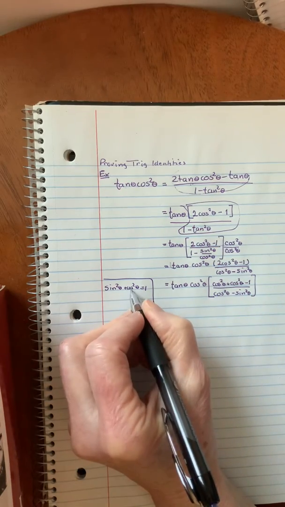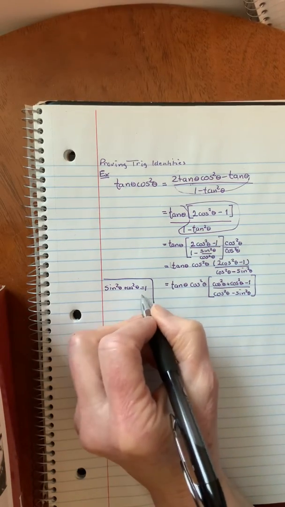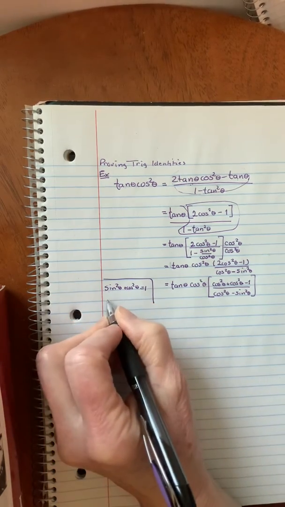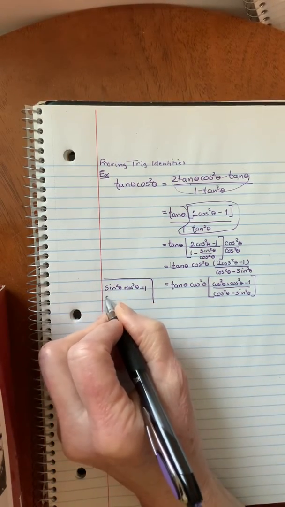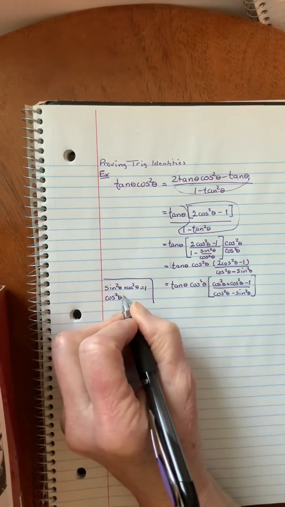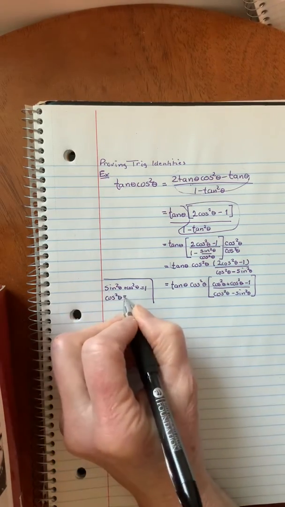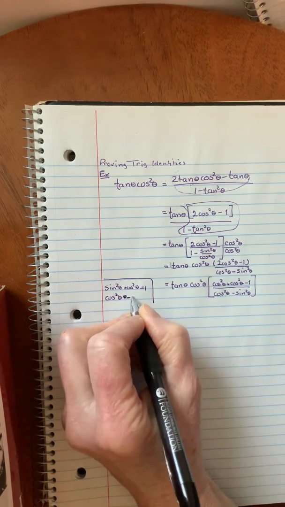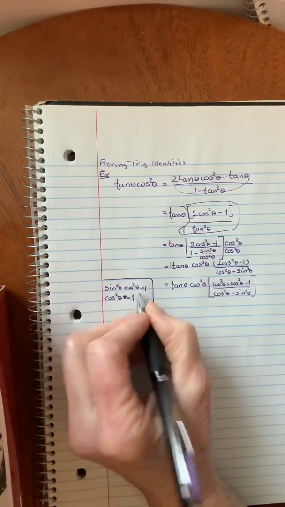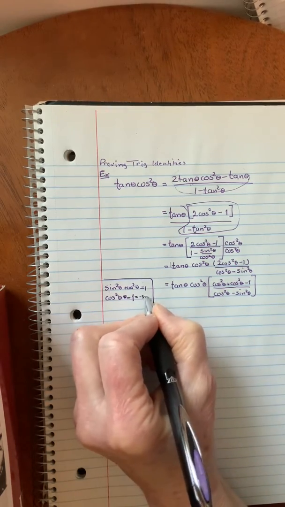Well, look at this. If I subtract 1 from both sides and subtract the sine squared of theta, I can say that this is cosine squared of theta, and then I've got to make minus 1. Cosine squared of theta minus 1. And then I push this over to this side, I get minus sine squared of theta.